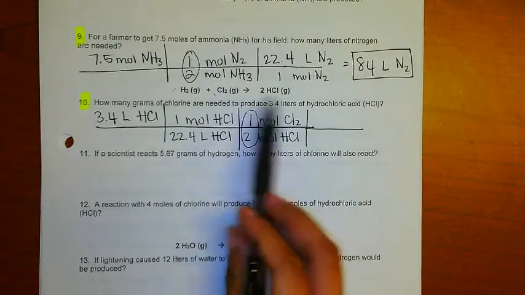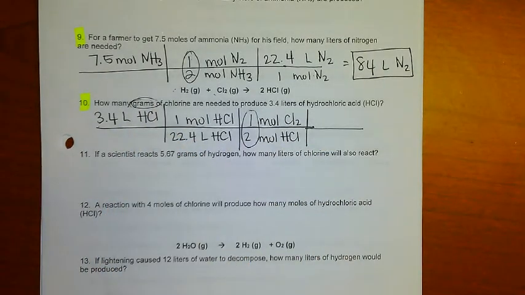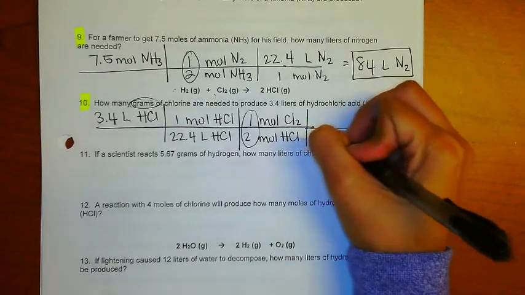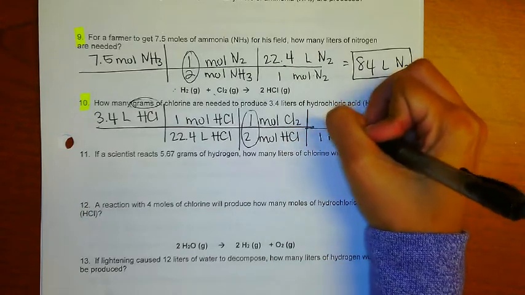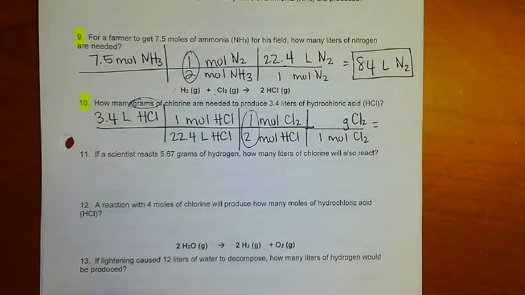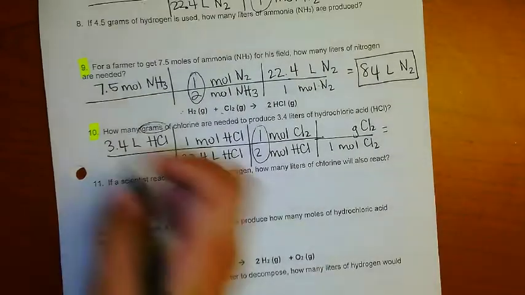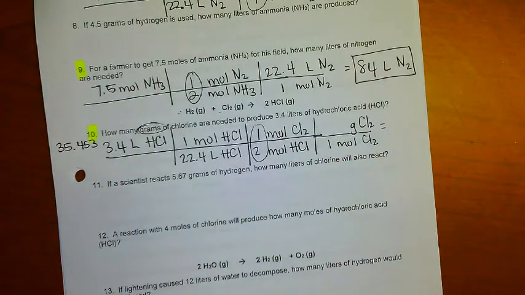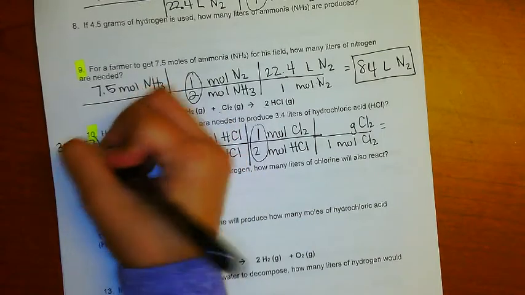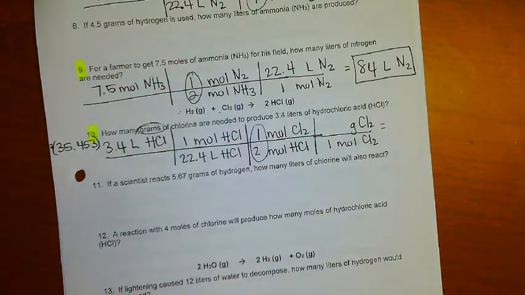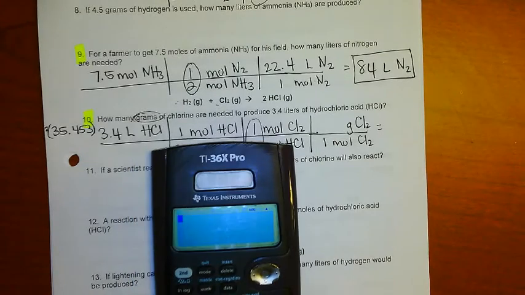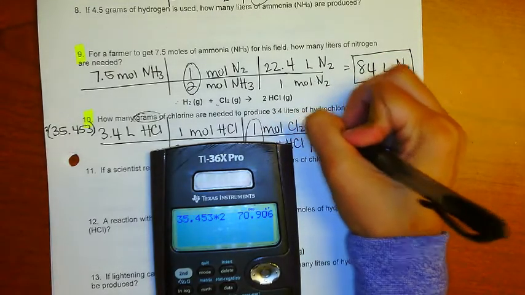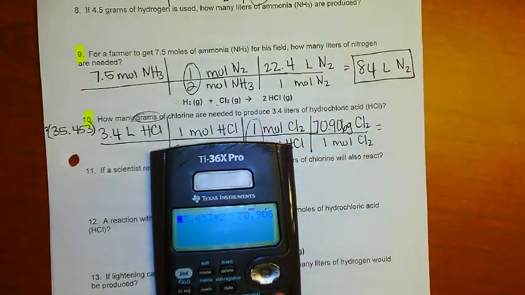Alright, now I'm in moles of chlorine, but I need to find grams of chlorine. And so I then have to calculate molar mass, because I know 1 mole is equal to the molar mass. Right? So chlorine mass is 35.453. I have 2 of them, so that means I need to multiply that number by 2. Okay, so 35.453 times 2, and you get 70.906 for my molar mass.